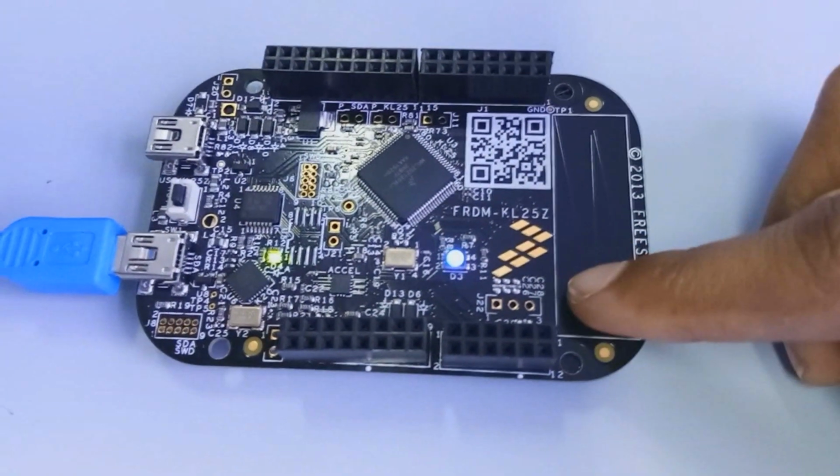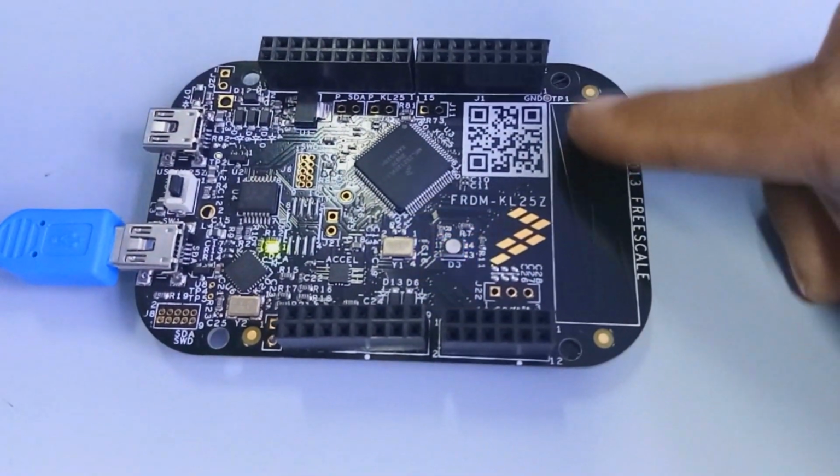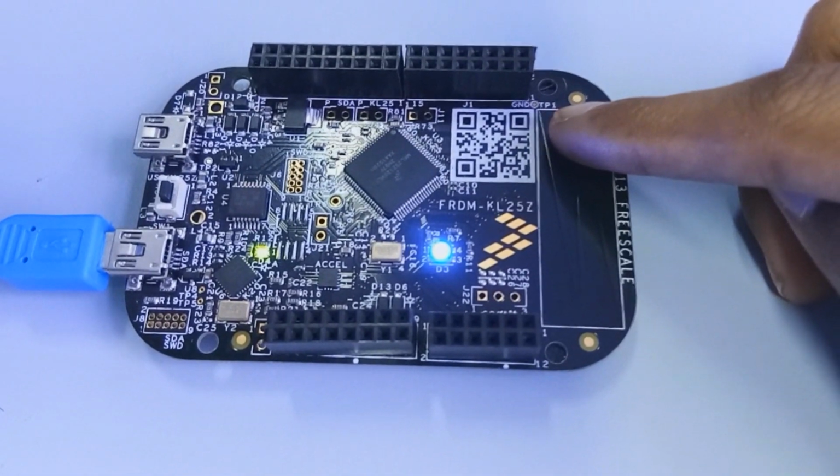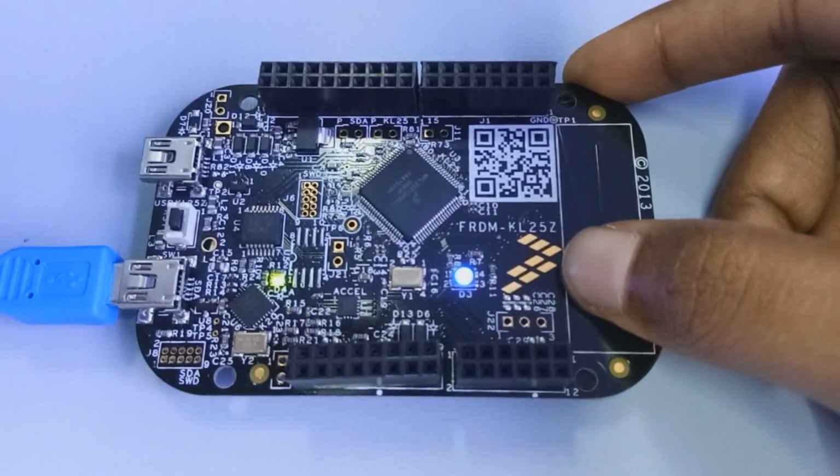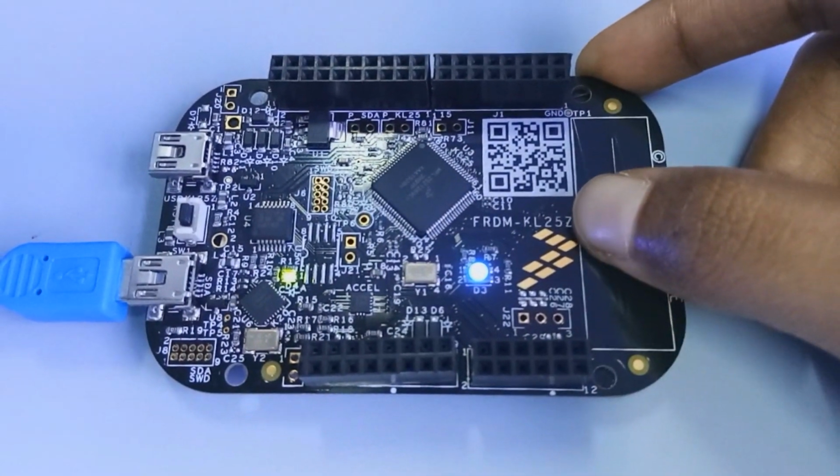You can touch the sensor wherever you want and you can see the intensity of the blue LED is changing depending on where I touch it. You can also use the red and green LED by their pin numbers.